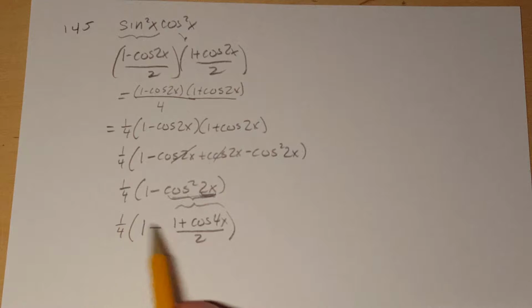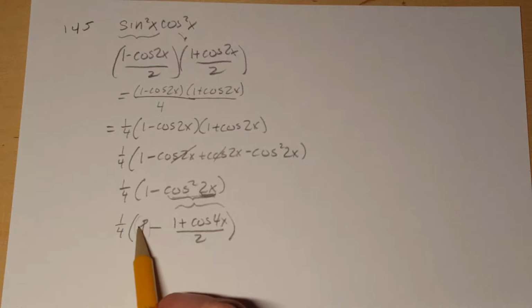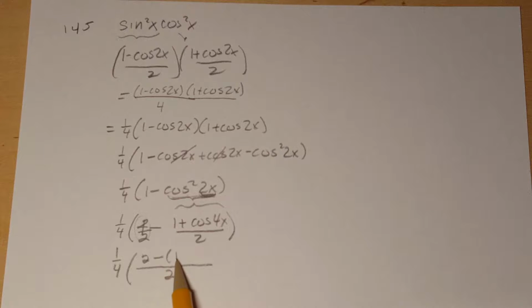In order to combine the 1, I like to make it into a 2 over 2, so I can add this fraction. So we have 2 over 2 here, and we have 1/4 times, now the whole bottom is 2, 2 minus 1 plus cosine 4x. So this 2 now can come out.